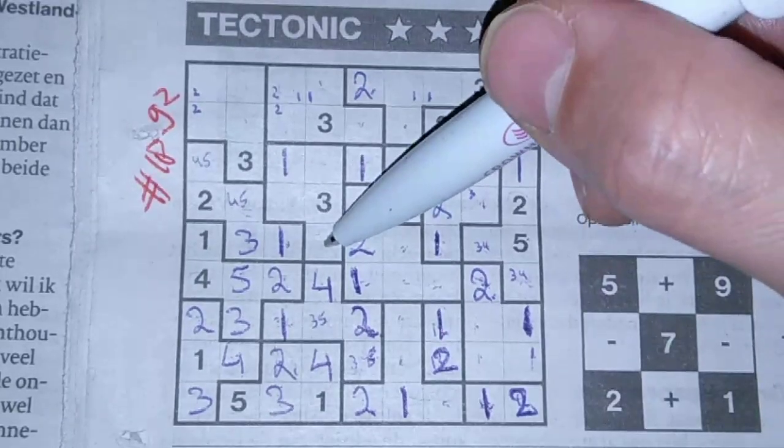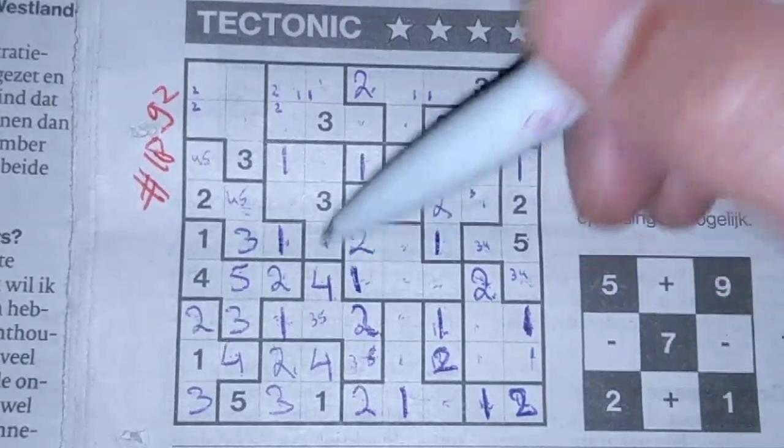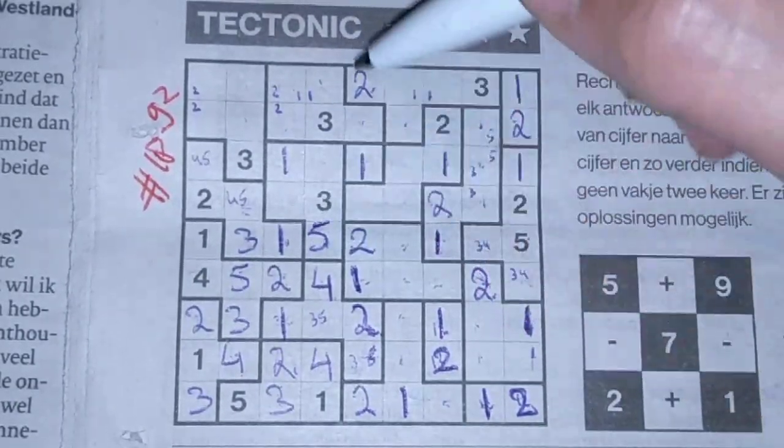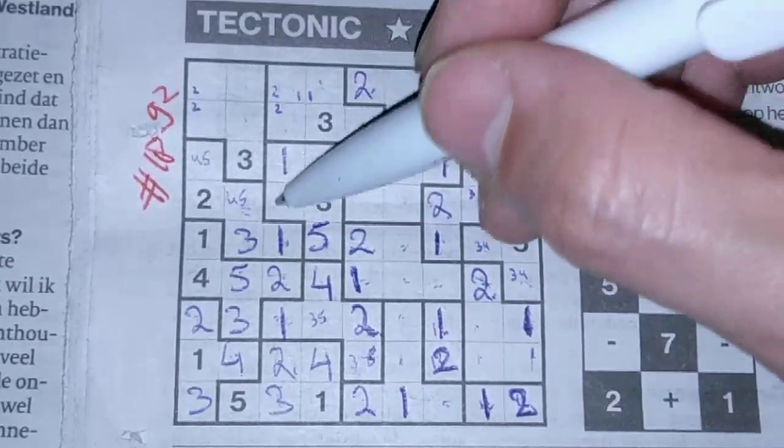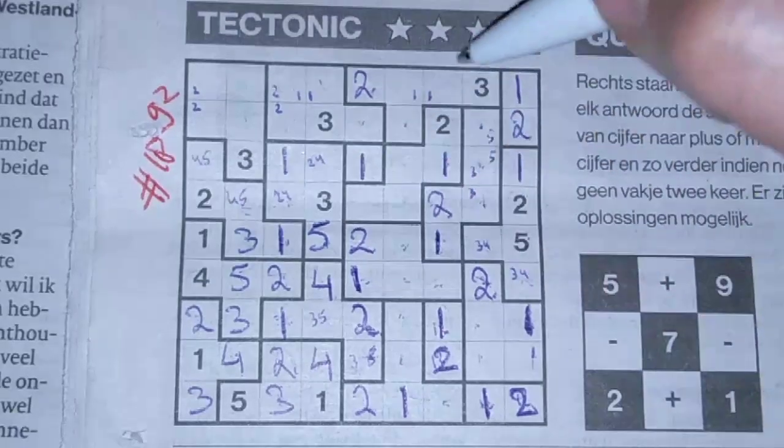This box should be a 5 because it cannot be a 1, cannot be a 2, cannot be a 3, cannot be a 4. Yes, definitely a 5. 2 boxes left, the 2 and the 4. Let me mark them.